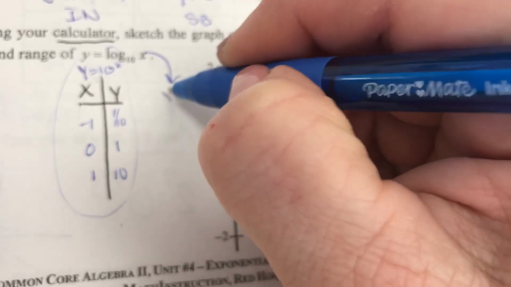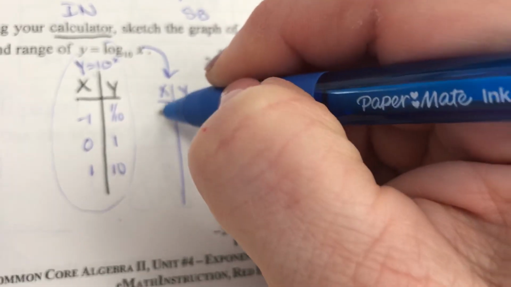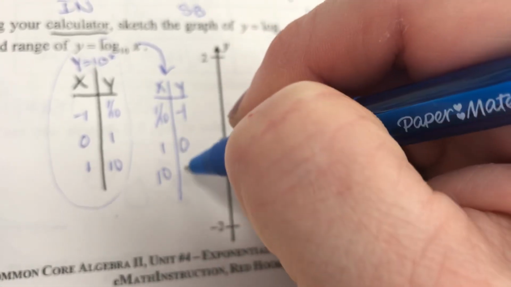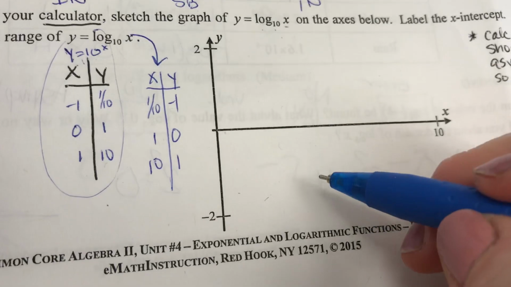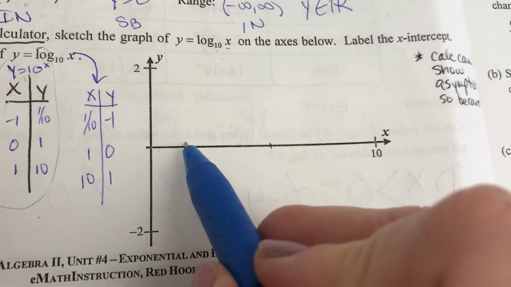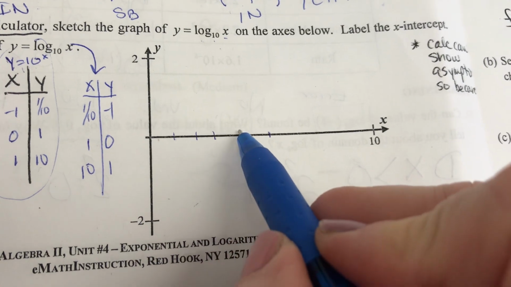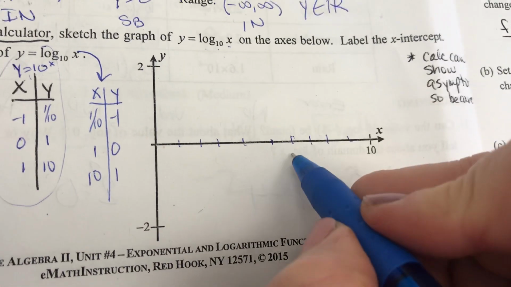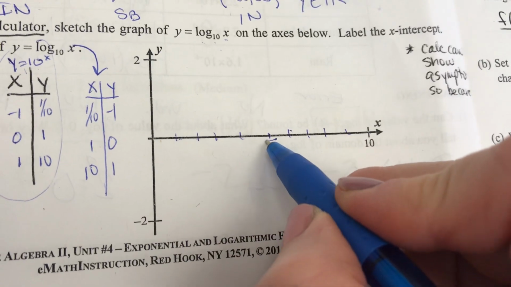Now graph this one. Switch your x and y. 1/10, 1, 10, negative 1, 0, 1. Okay? So if this is 10, about here maybe 5, so 1, 2, 3, 4, 5, 6, 7, 8, 9, 10. 1, 2, 3, 4, 5.